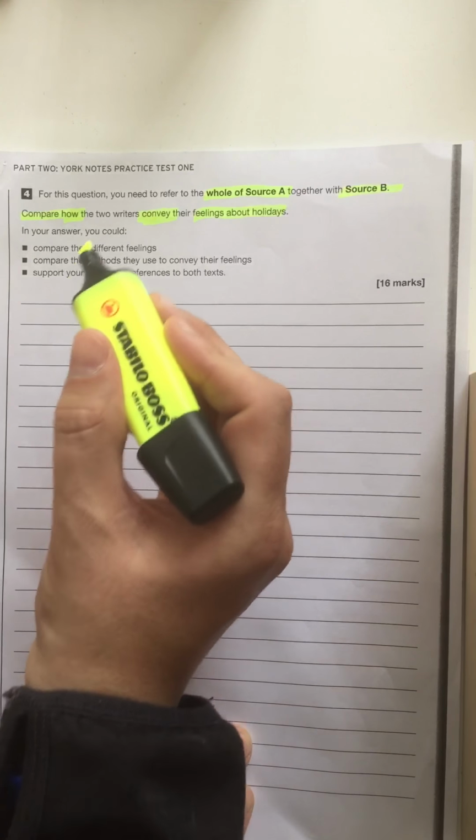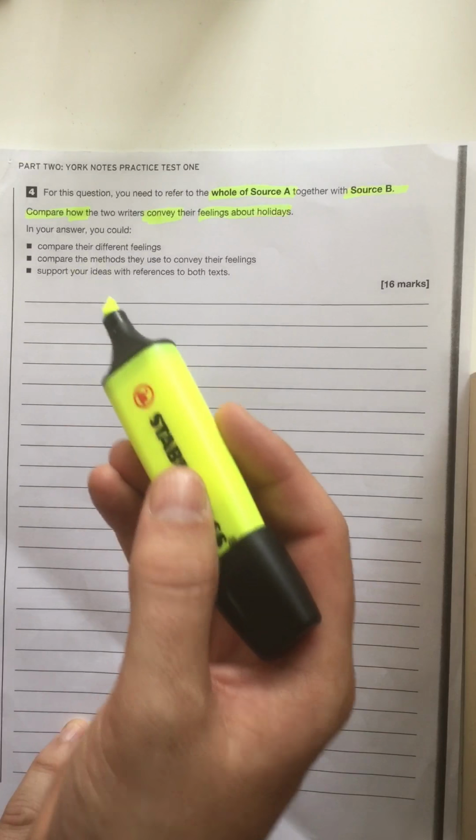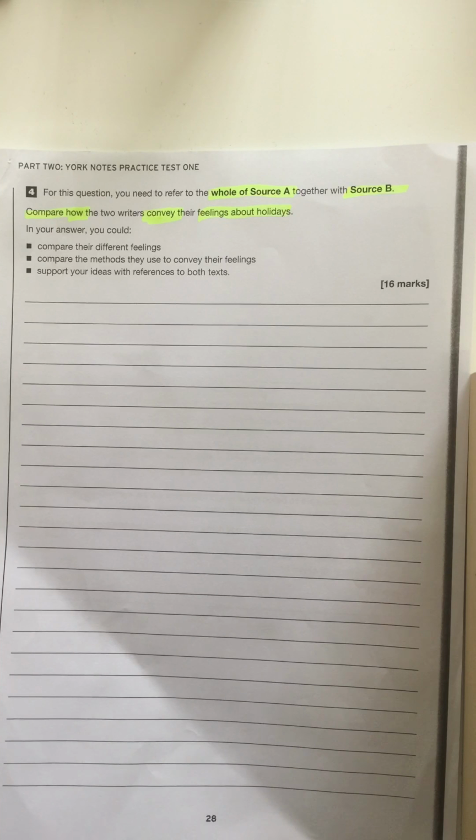A couple of bullet points: compare different feelings, compare the methods, supported by reference to the text. Those bullet points are not the sort of things you want to do in that order, because really you want to make a clear point about one text, put some quotation in, talk about the methods the writer's using, then make a link of similarity or difference to the other text and do the similar thing. You'll see that in the answers. So those bullet points are probably not that helpful in the order they're put in.